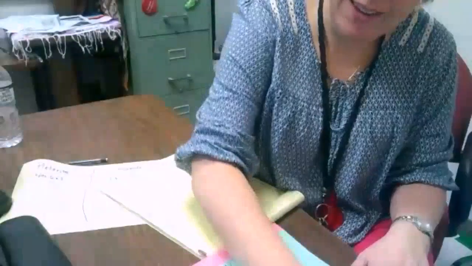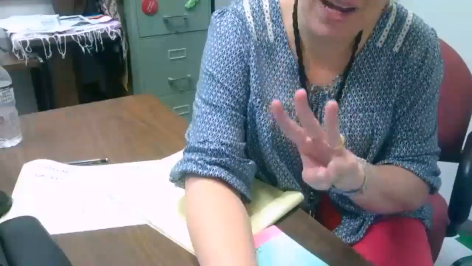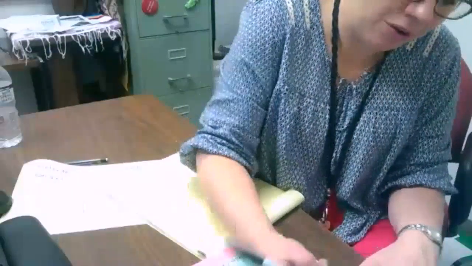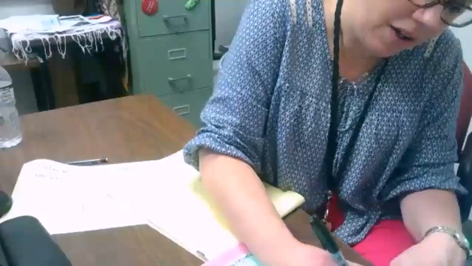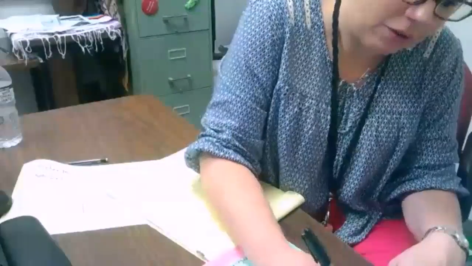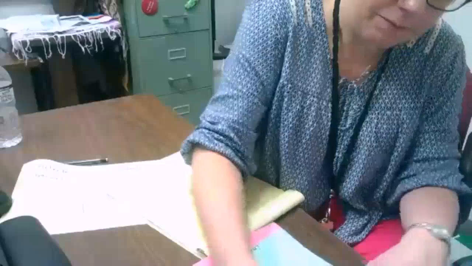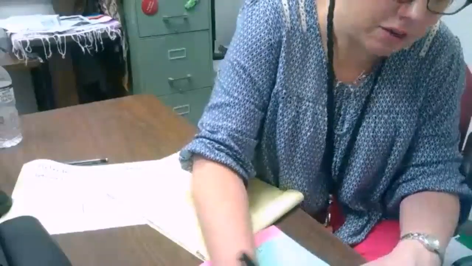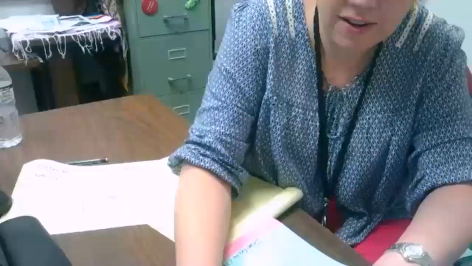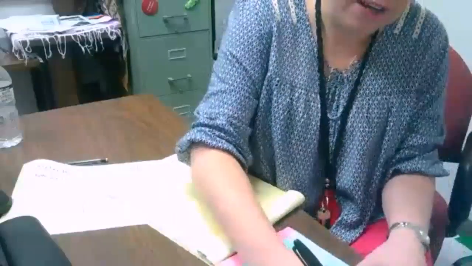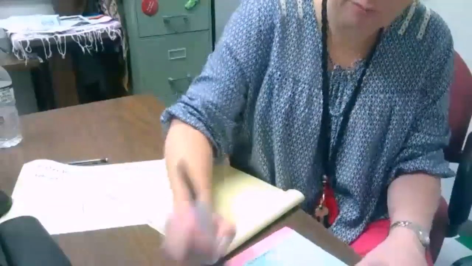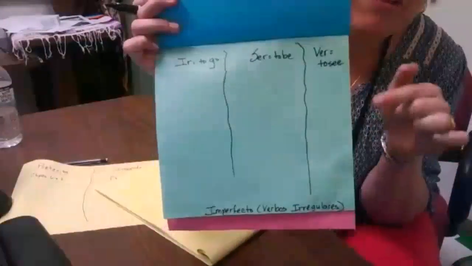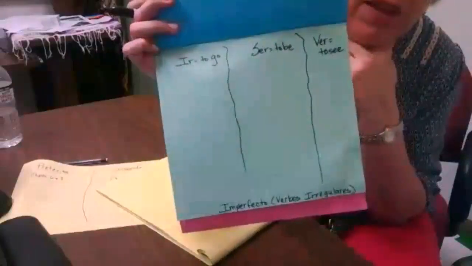Guess what? In the imperfect, there are only 3 irregular verbs, and those 3 are, of course, ir, which means to go, ser, which means to be, and ver, which means to see. These tend to be our irregular problem children, right, in Spanish. Ir and ser are always irregular. So these are your 3 irregular verbs in the imperfect tense.